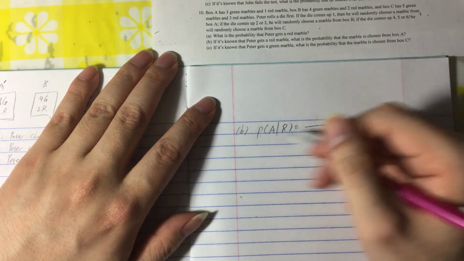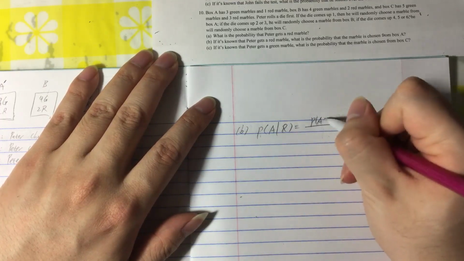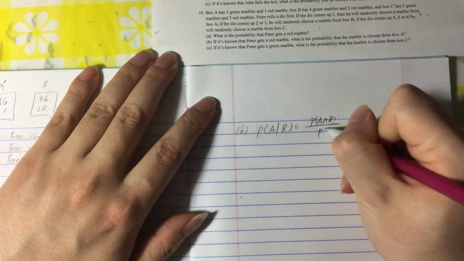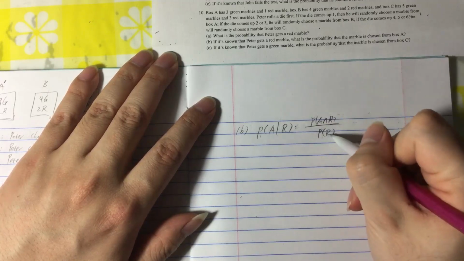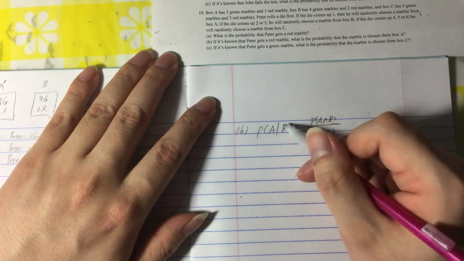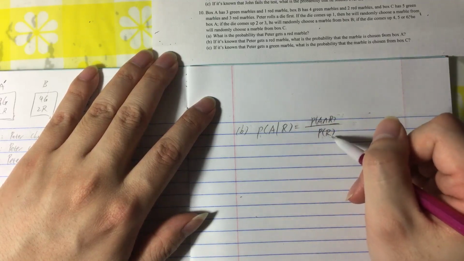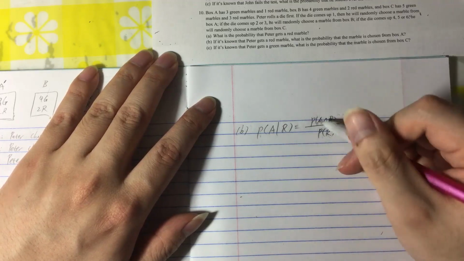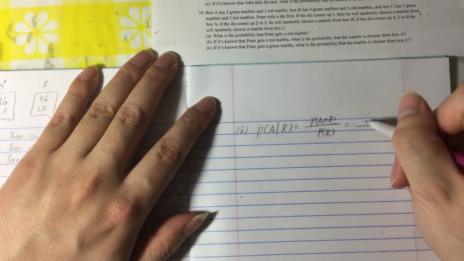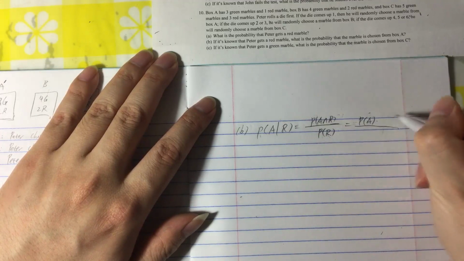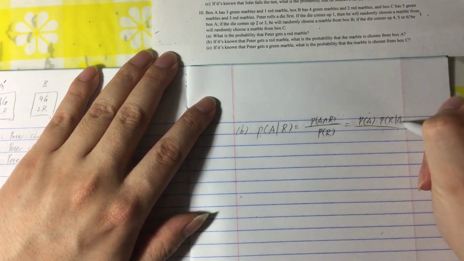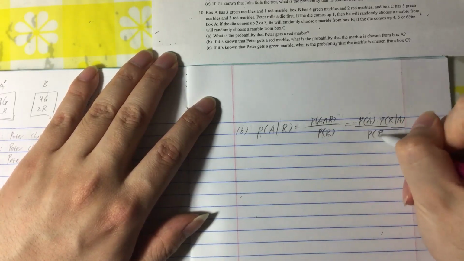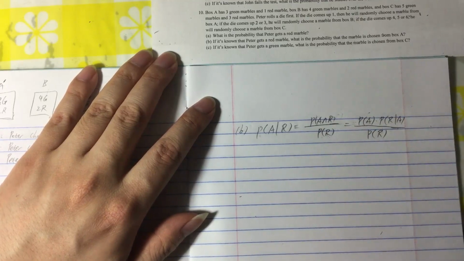Use the formula for conditional probability. That's A intersection R over probability of R. The denominator is always the probability of the condition. Then for the numerator, we can use the multiplication rule. Probability of A intersection R can be rewritten as probability of A times probability of R given A. Leave the bottom the same. Then we can plug in the numbers.